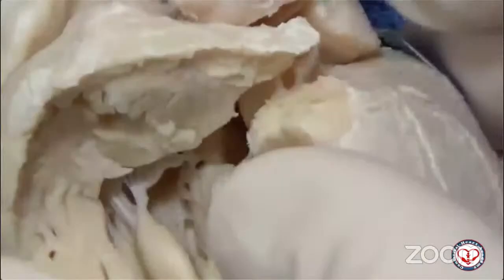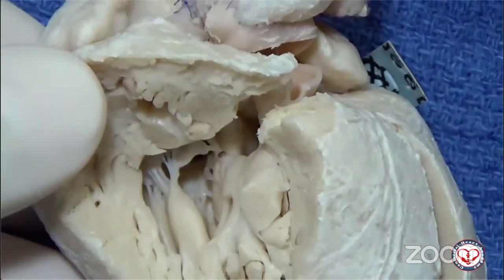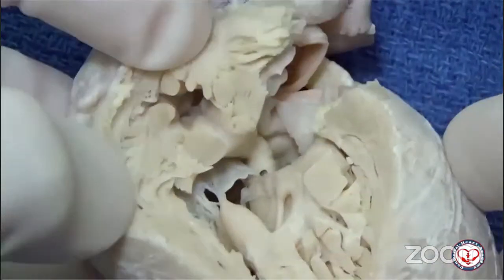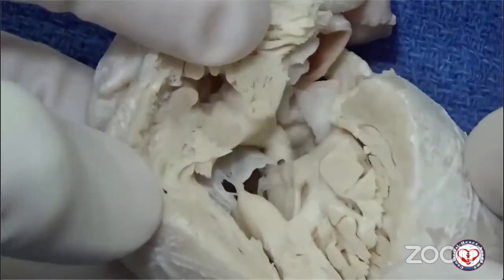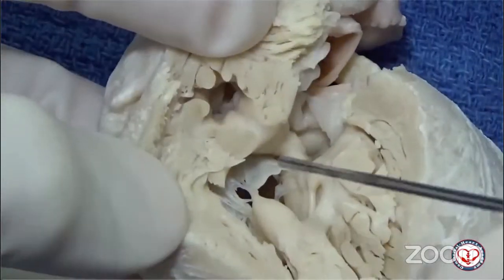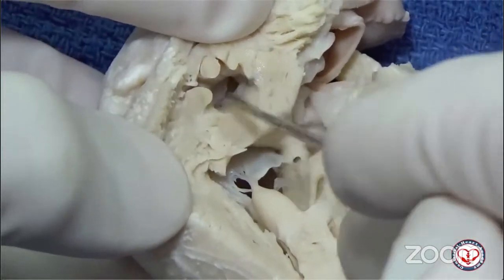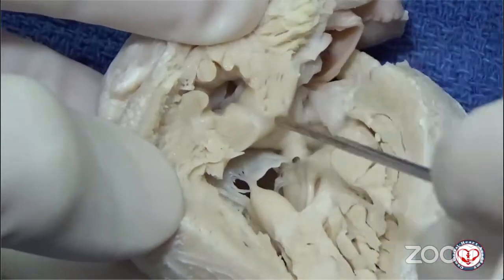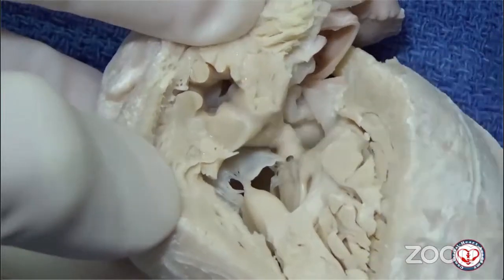I have another specimen that shows us a variation of the so-called Taussig-Bing variant of double outlet right ventricle. And if we look up the apex of this very hypertrophied right ventricle, you can see the stenotic subaortic outflow tract that is supported by a complete muscular infundibulum. And here is our malaligned outlet septum.